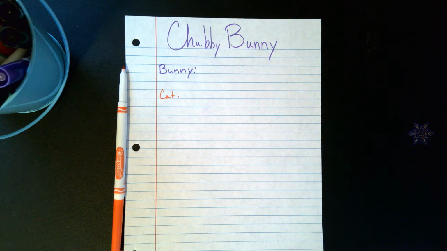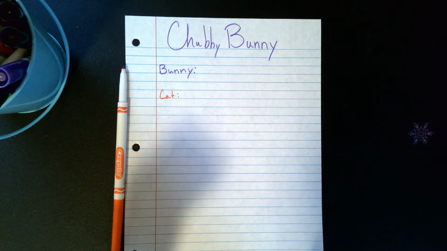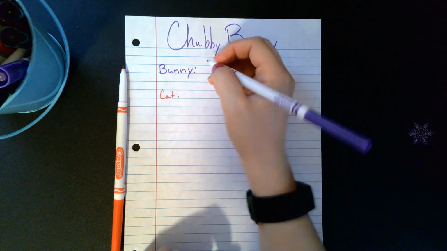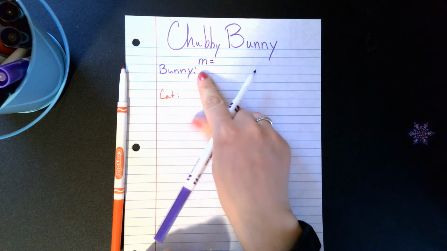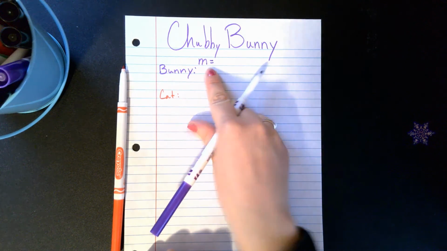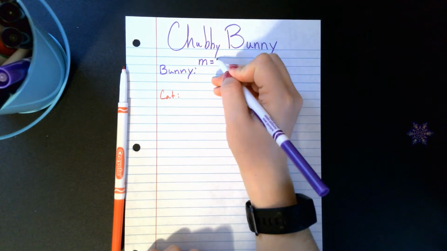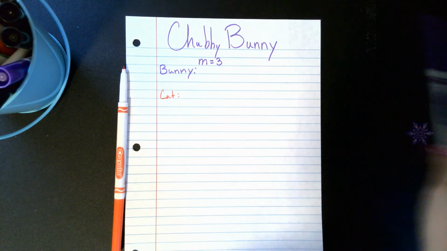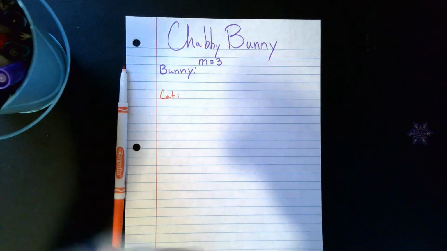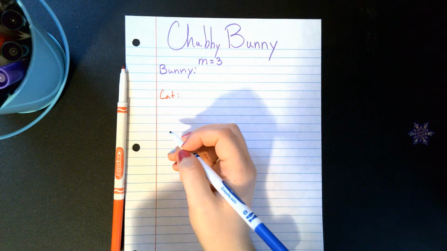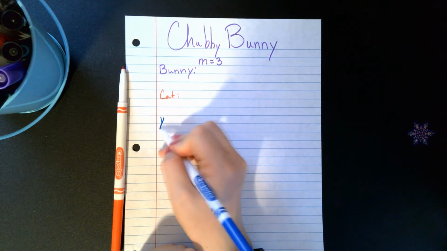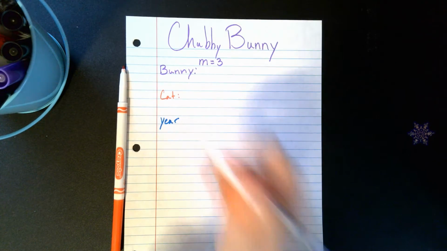So, in the word problem, it says that Barbara has a bunny that weighs 5 pounds and gains 3 pounds per year. So, the gains 3 pounds per year is a really important one. That tells us two things. It tells us, one, that M, our growth, is 3 because they gain 3 pounds. It also tells us one of the units we're working with. We're working with years. Okay?